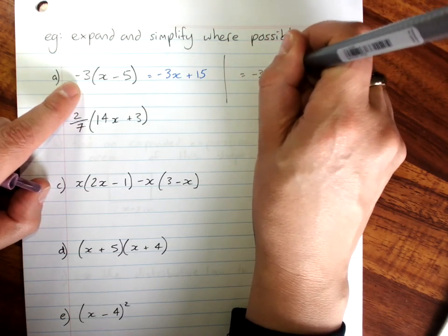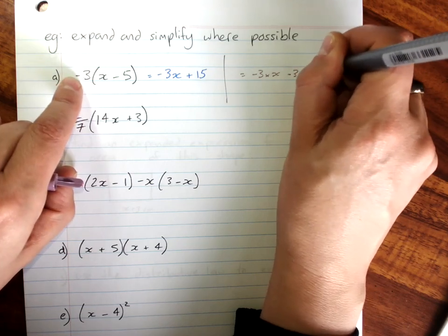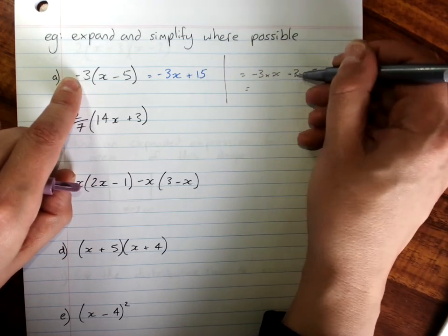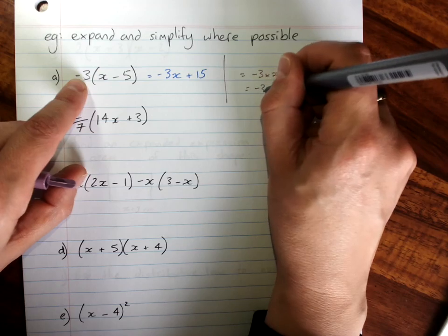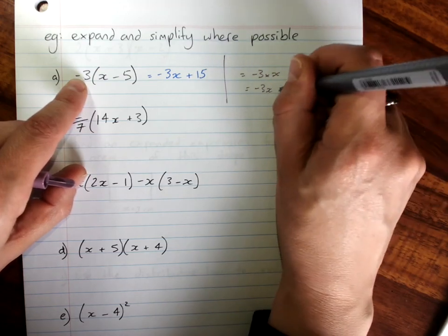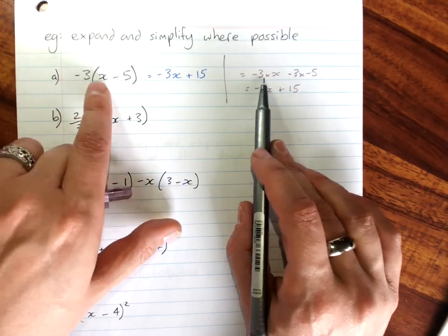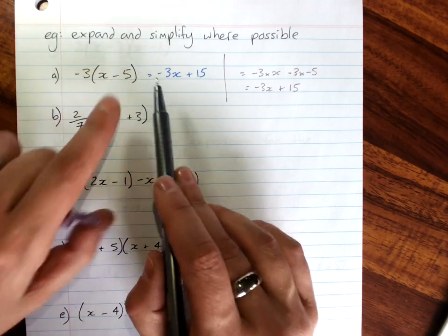Negative 3 times x, minus 3 times negative 5, because it's minus here rather than plus because it's a negative 3 there. Negative 3x, negative 3 times negative 5 plus 15. It will get you the same answer. Some people prefer to write the multiplication. Some people prefer to just do each multiplication.